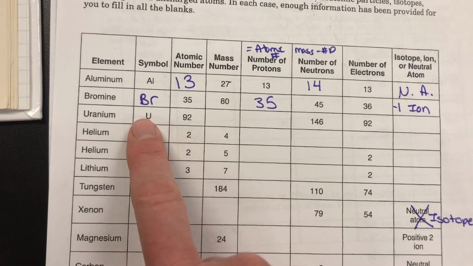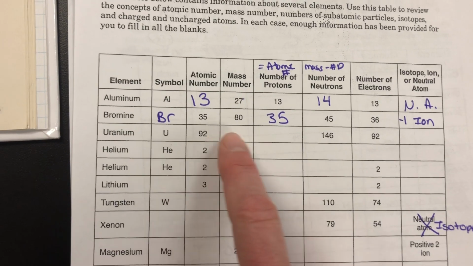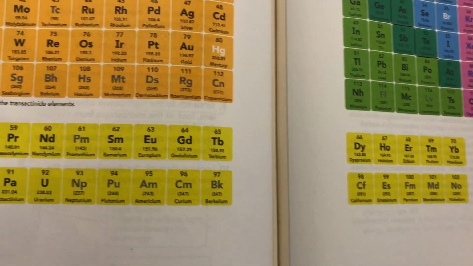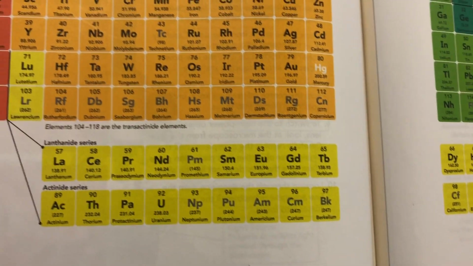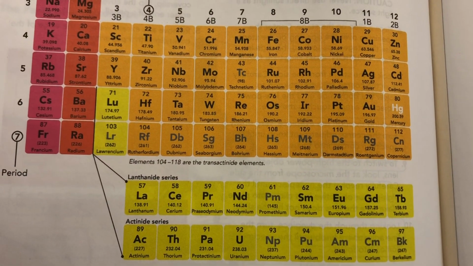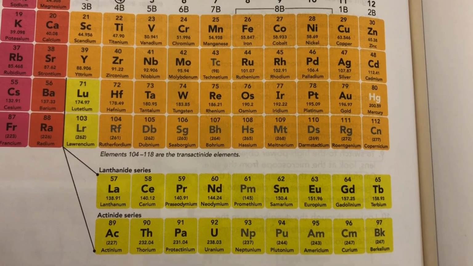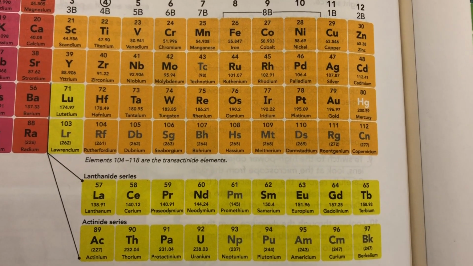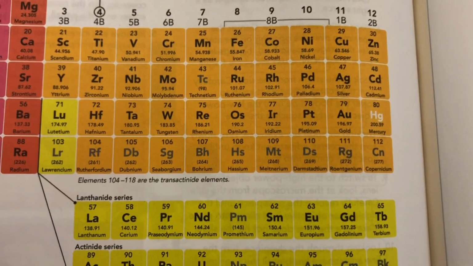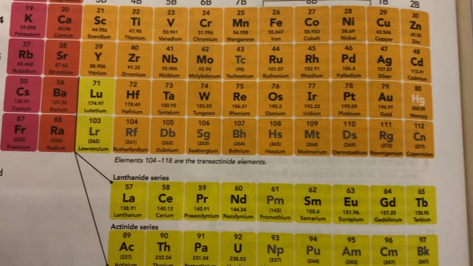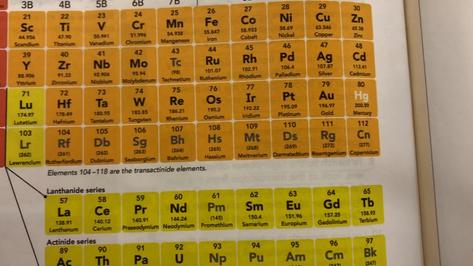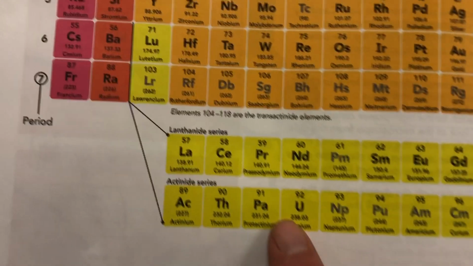Uranium. So that's our next one. The atomic number, 92. What's the mass number? So we find uranium on our periodic table. Here's 92.